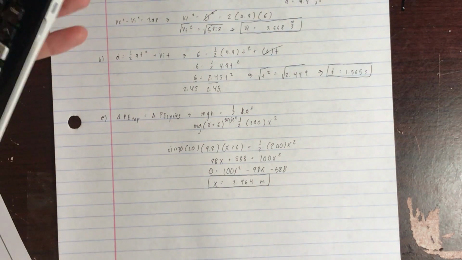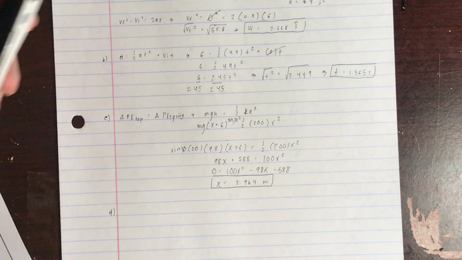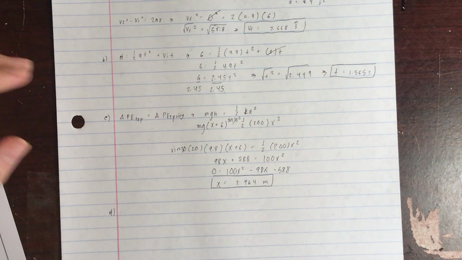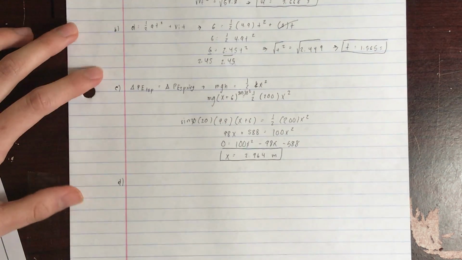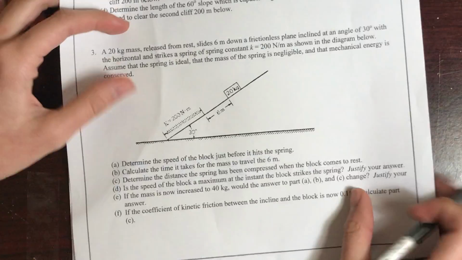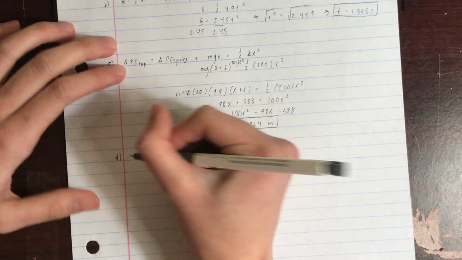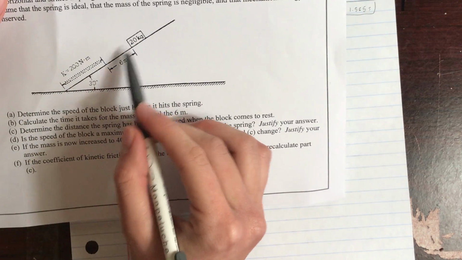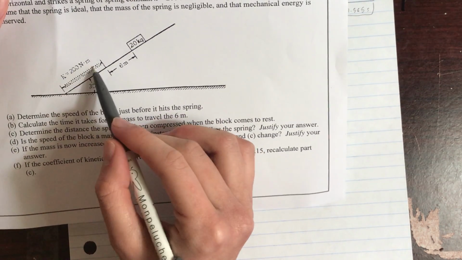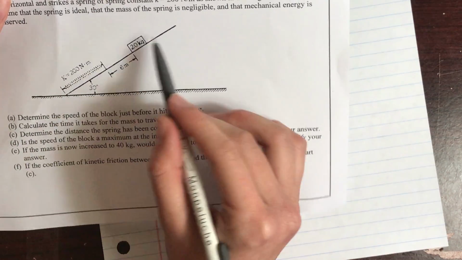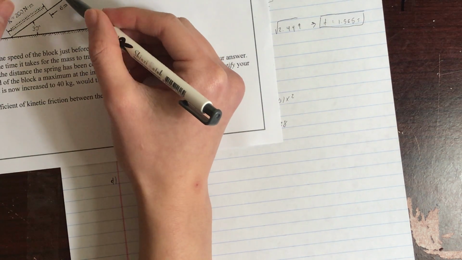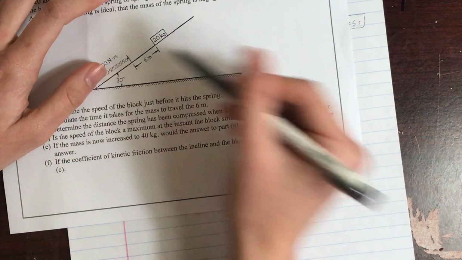And then part D is the speed of the block. Part D asks if the speed of the block is a maximum at the instant that the block strikes the spring. So when the block is going down, it asks here, is it a maximum? And the answer, no, the speed is not a maximum, because after the block hits the spring, the force exerted by the spring opposing the force of gravity along x is not yet great enough to balance it out. So for a bit, the block will still be accelerating downwards because of F_gx.